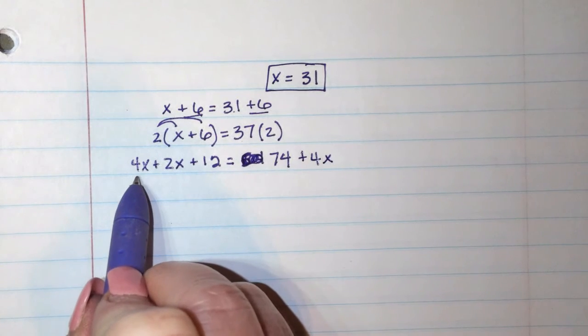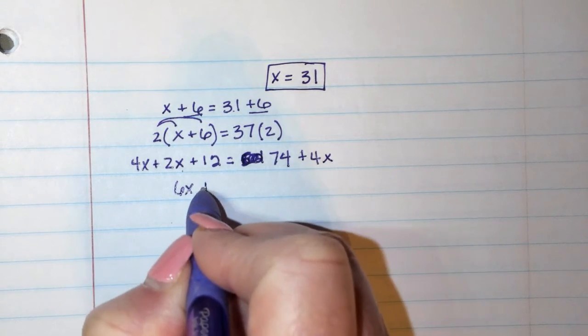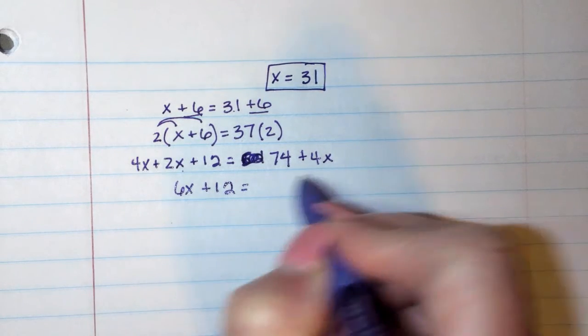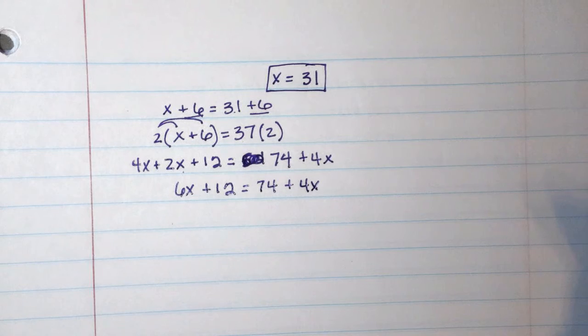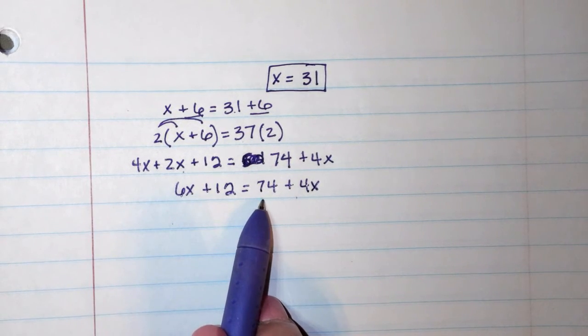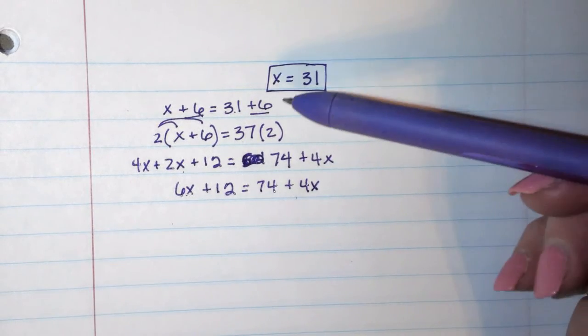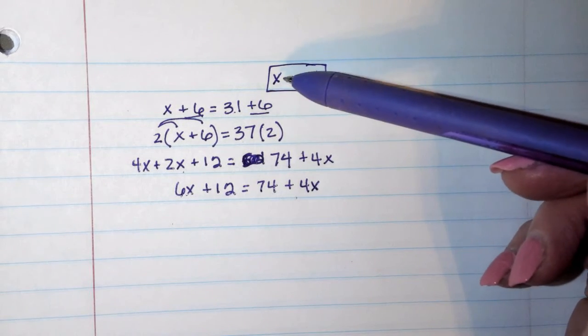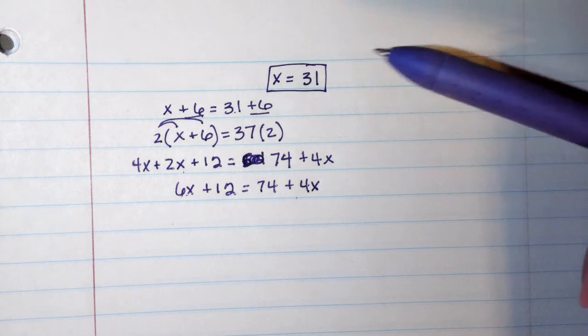And now I combine like terms. 4x plus 2x is 6x. 6x plus 12 equals 74 plus 4x. And then if I were to solve for this, I would have 2x plus 12 equals 74, and we've already solved that.